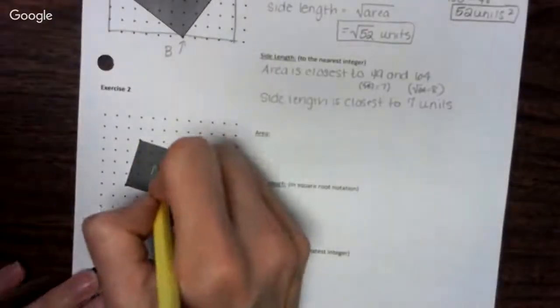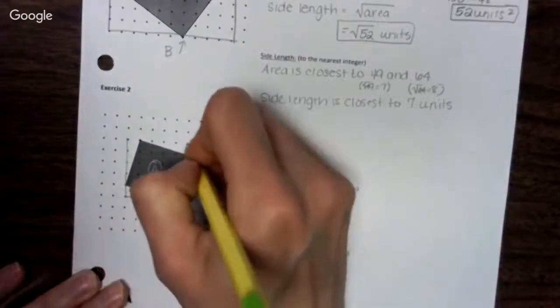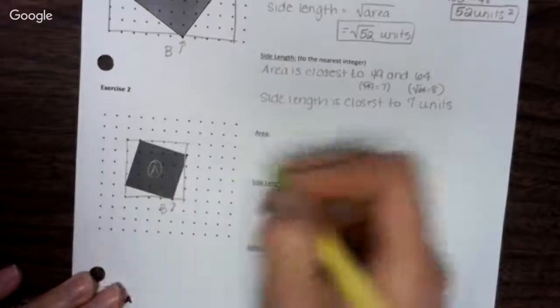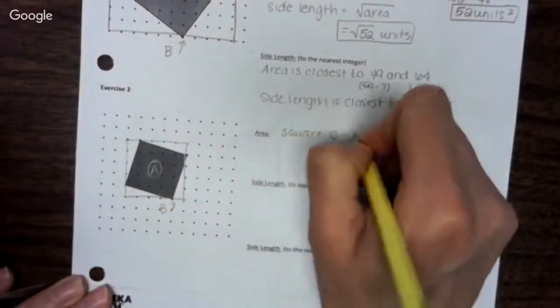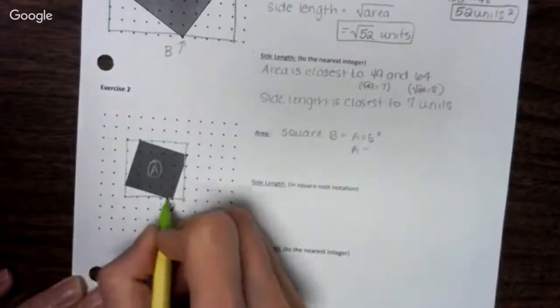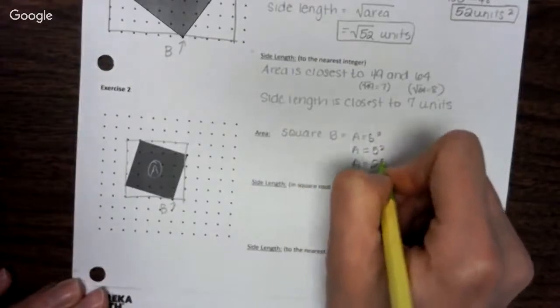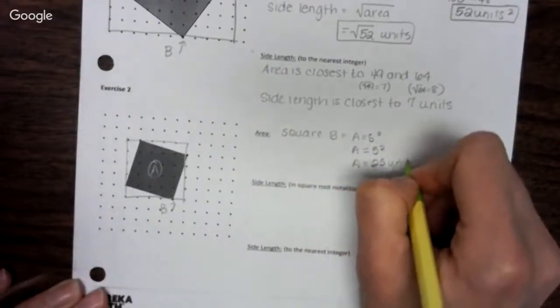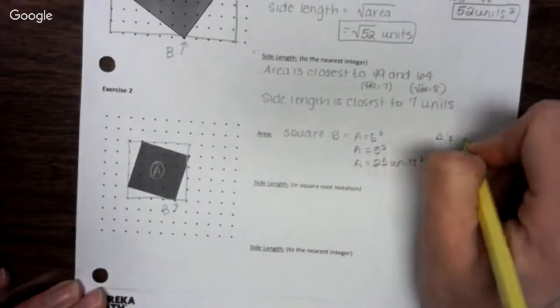All right, exercise 2. Okay, this is square A. So I'm going to draw the box around it. I should say a square. These aren't very straight lines. All right, so square B first. So area is side squared. Count it off. 1, 2, 3, 4, 5. So 5 squared is 25 units squared.